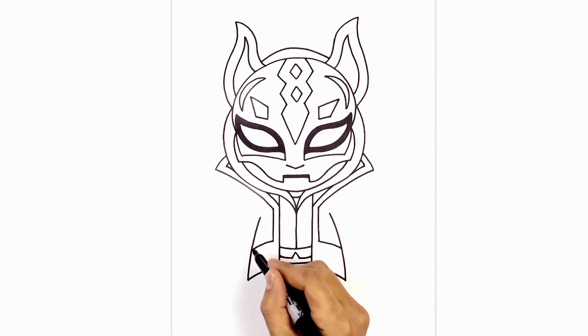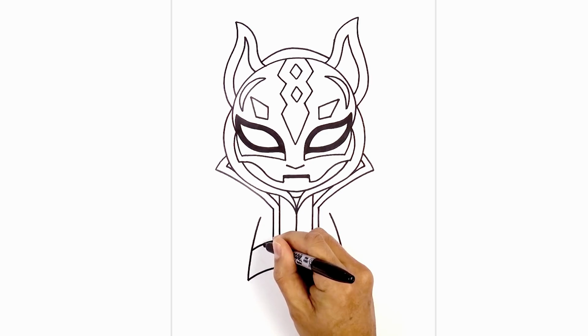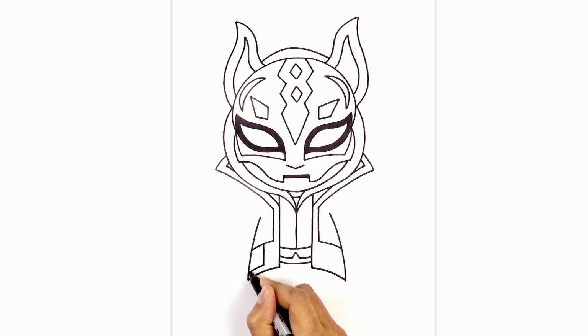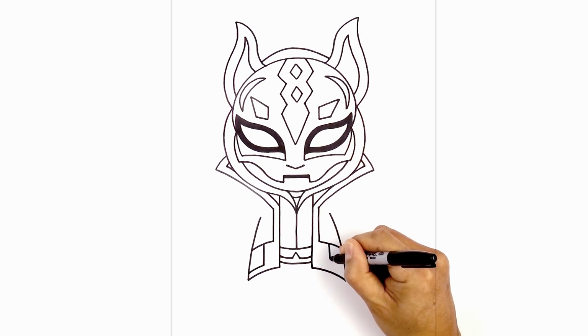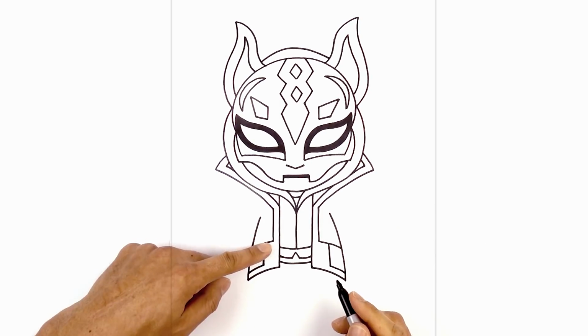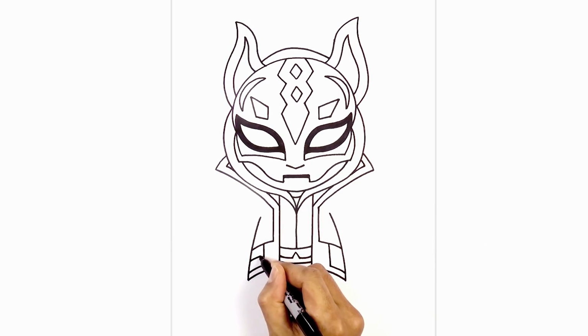Let's add the pocket. About halfway along this curve, we're going to start with a straight line coming down, leaving a gap along the bottom, curve down and out towards the left, the same thing on the right. Now I'm just going to split this in half, curving across and in.